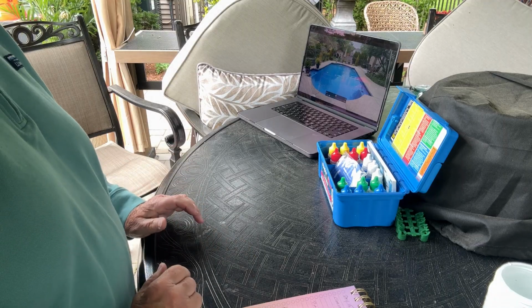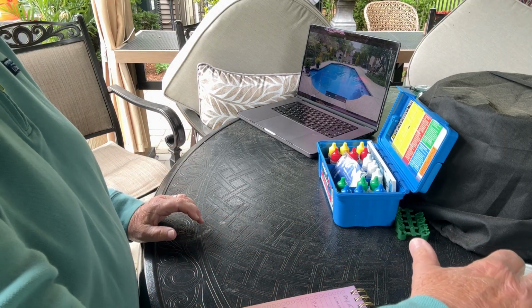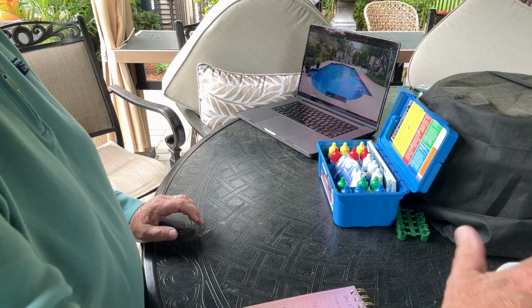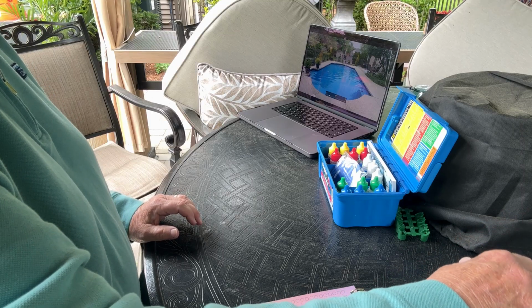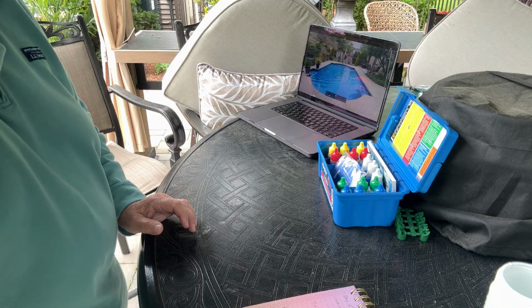Interestingly, yesterday I added about an inch of water into the pool. So in that case, we might have diluted a couple of values, but if the alkalinity is down a little bit, we'll bring it up.